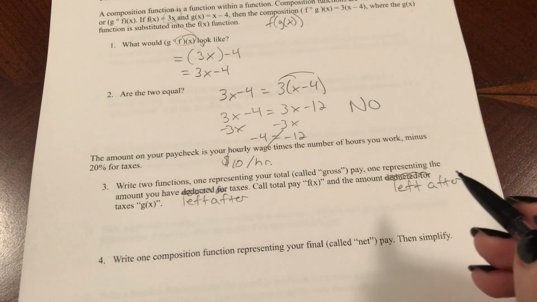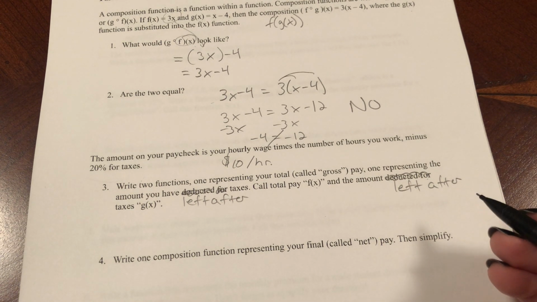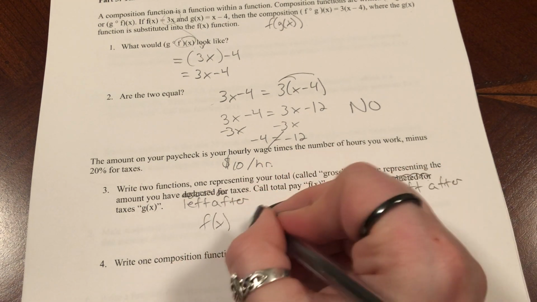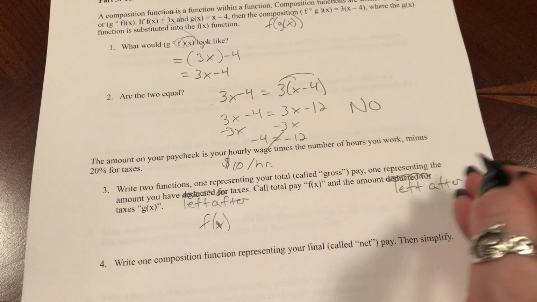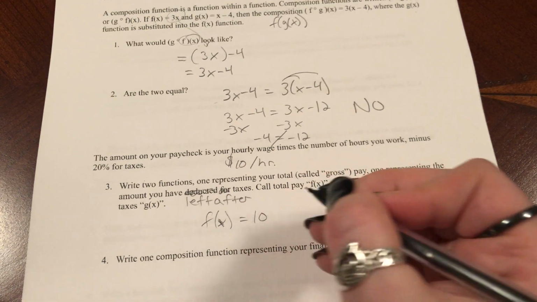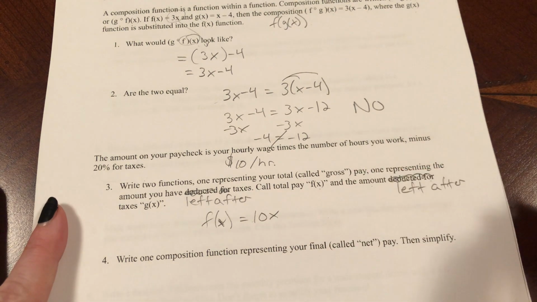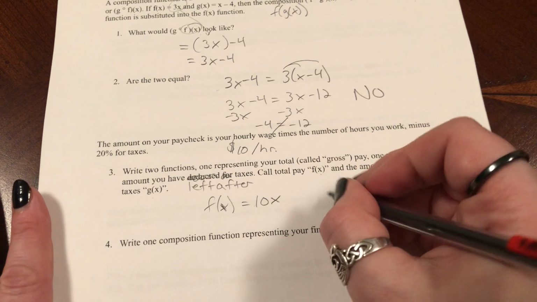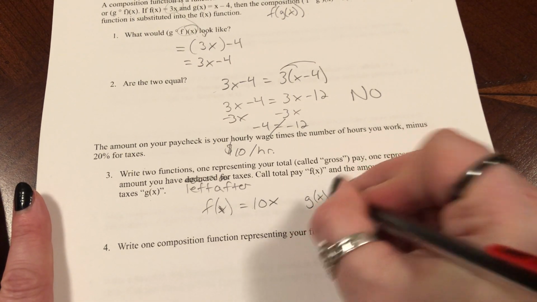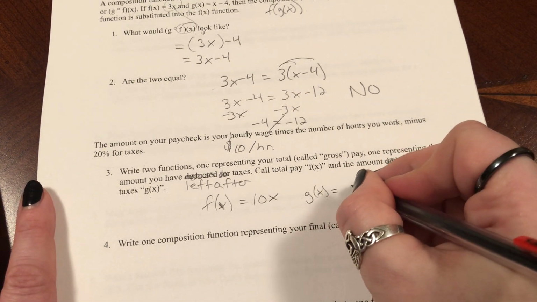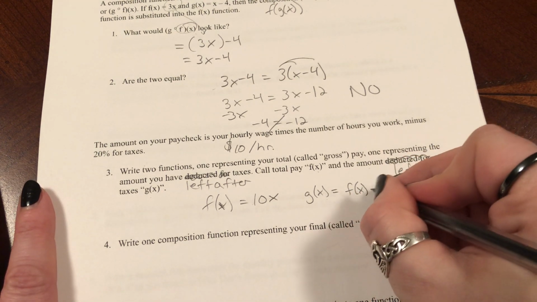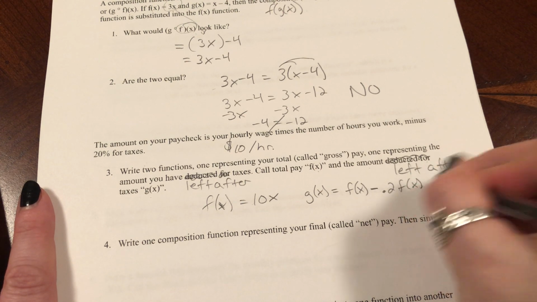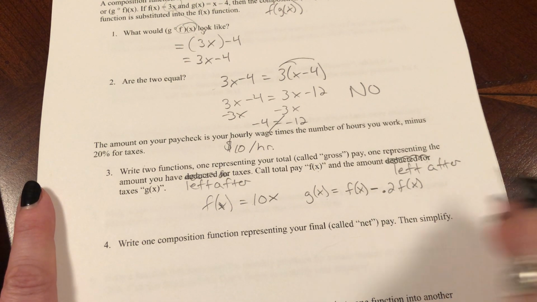All right, so if we were to write these two equations, we would have f of x for our gross pay is going to equal our pay per hour times the number of hours. Now g of x is essentially going to be whatever we had for f of x minus 20% of f of x, because we're taking off 20% for taxes.